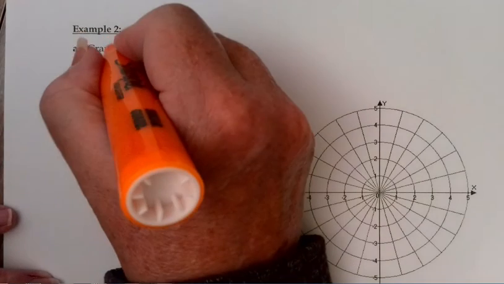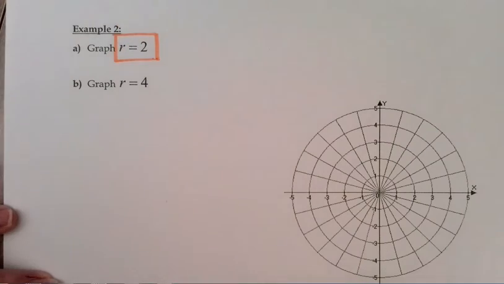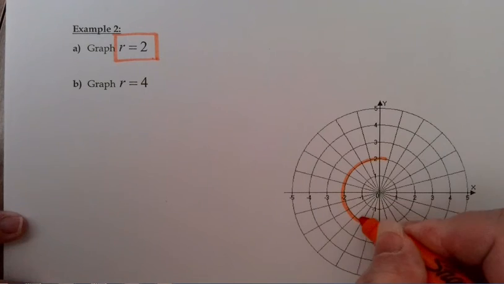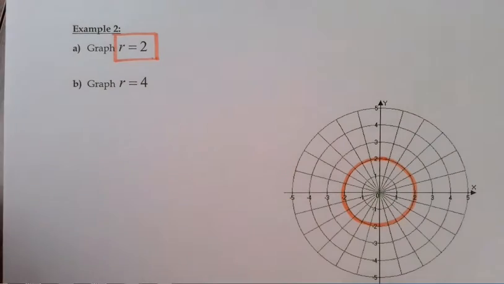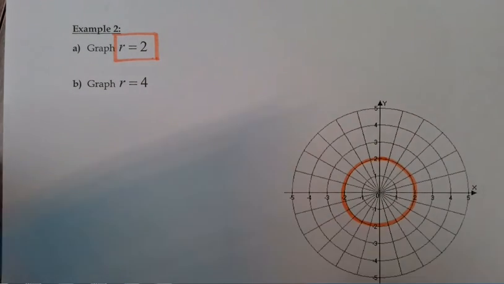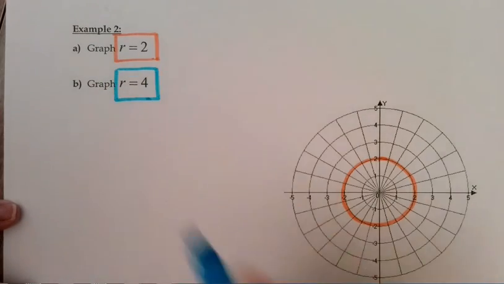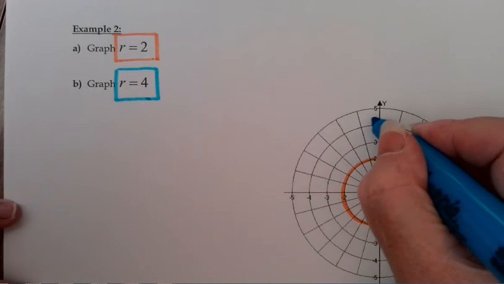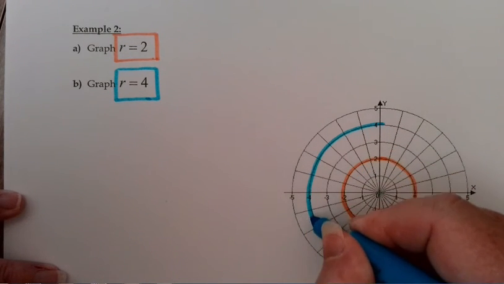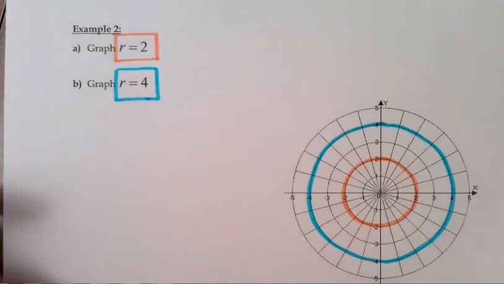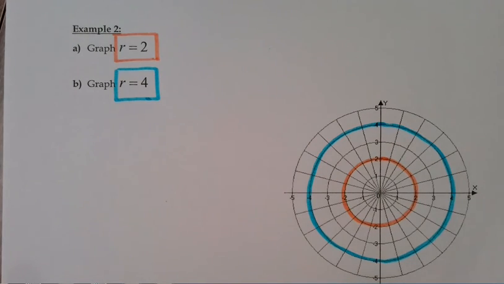So again, graphing equations that look like r equals a constant is pretty simple in polar coordinates. If I want to graph r equals 2, that's just going to be a circle of radius 2. And if I want to graph r equals 4, that's just going to be a circle of radius 4. So graphing circles and equations of circles is really straightforward in polar coordinates.